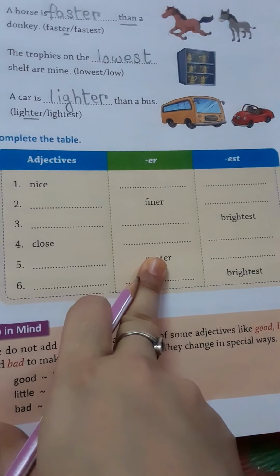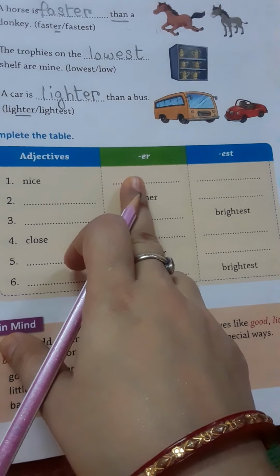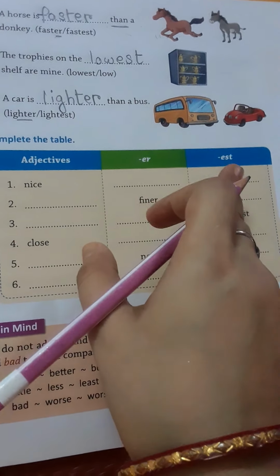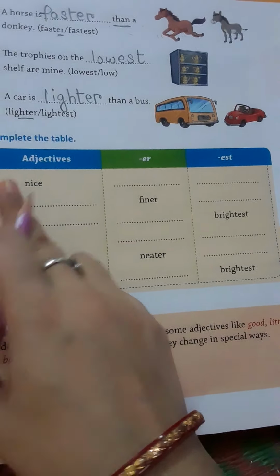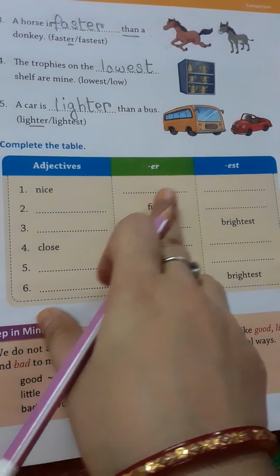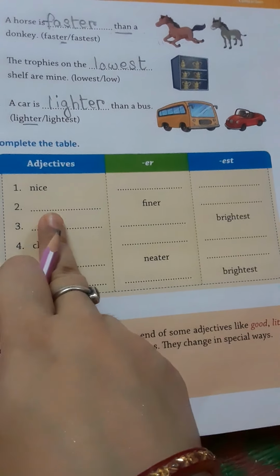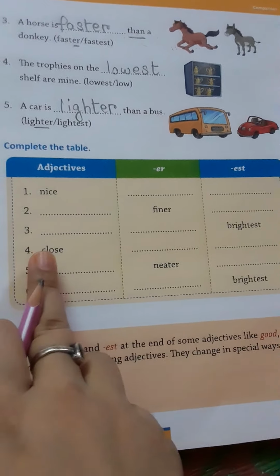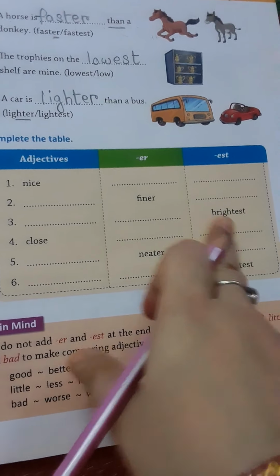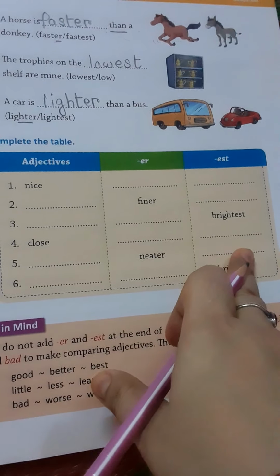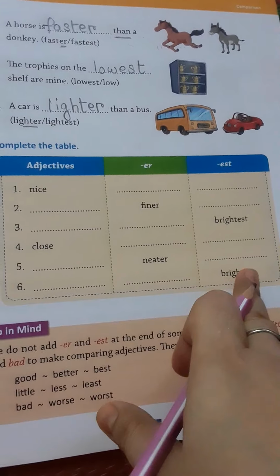Now students, this one is your homework. How do you have to do it? You have to add er to the adjective and you have to add est to the adjective. Nice, nicer, nicest. Fine, finer, finest. Bright, brighter, brightest. Close, closer, closest. Neat, neater, neatest.